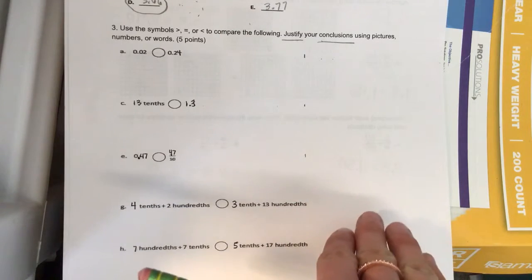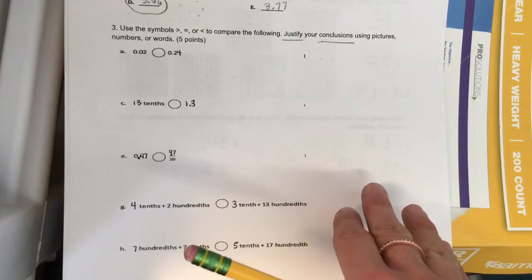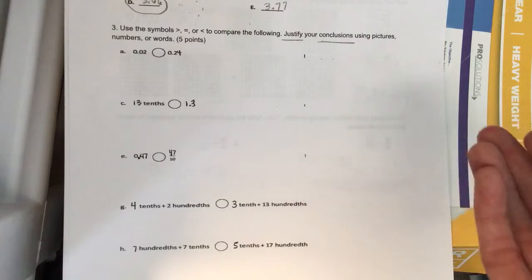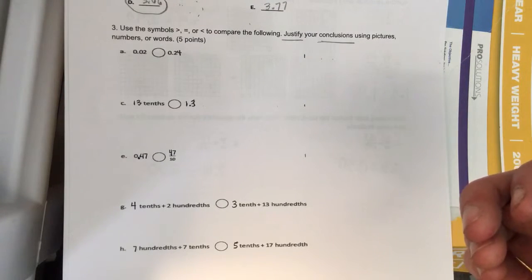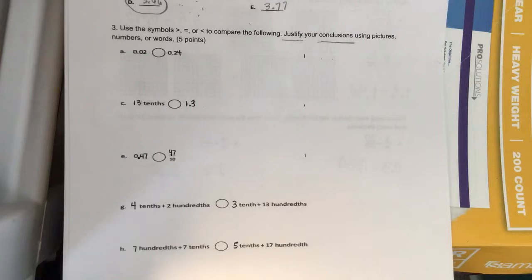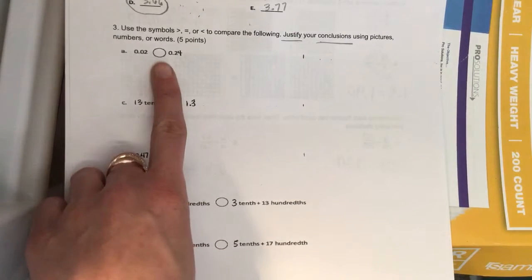That's my favorite tool, so that's what I'm going to choose to use. But you do not have to use that. You could explain your answer using words, draw an area model, or explain it using numbers, whatever you like best, but you need to somehow prove your answer. You can't just put a symbol in here.